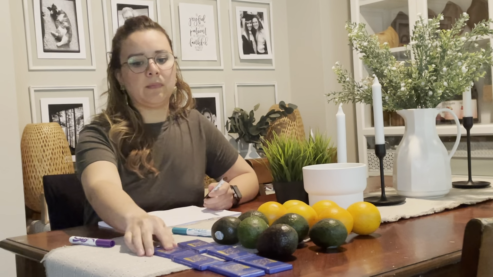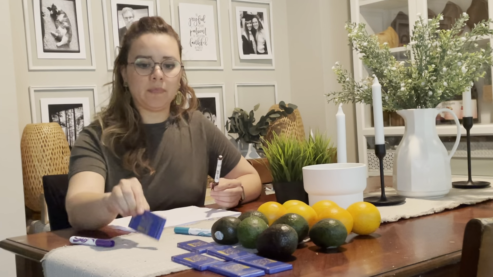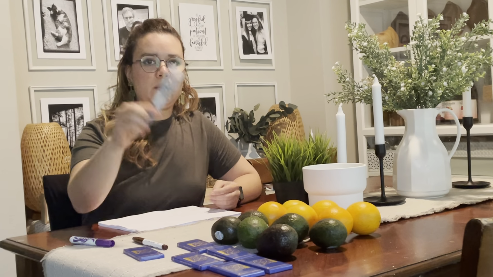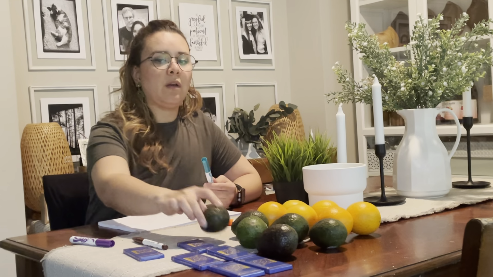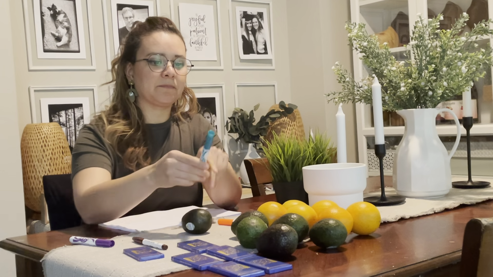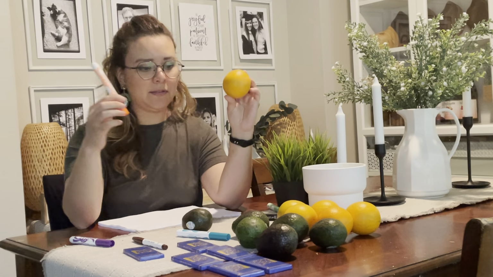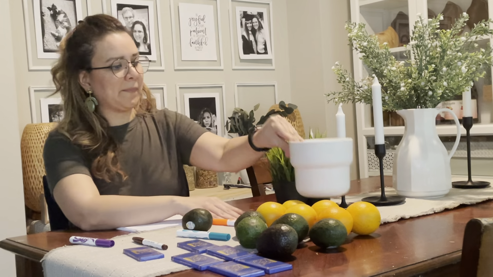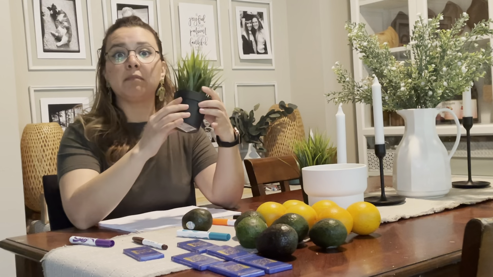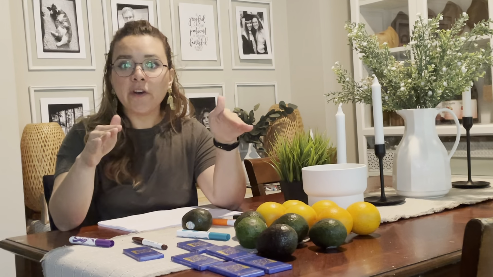The first thing, chocolate. In Spanish, chocolate. You write it down the same way. For the green, avocado. Avocado or aguacate. Mandarin, mandarinas. Container, contenedor. Plant, plantas. Very, very similar, very simple.